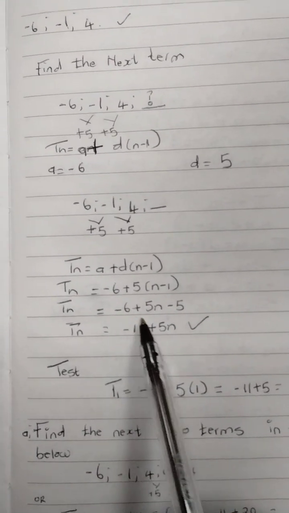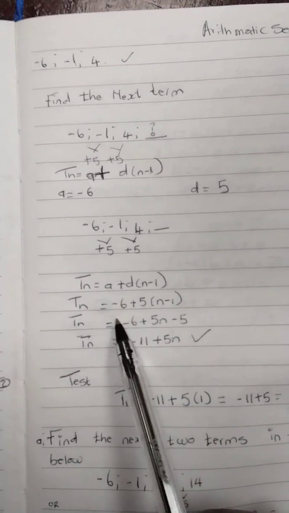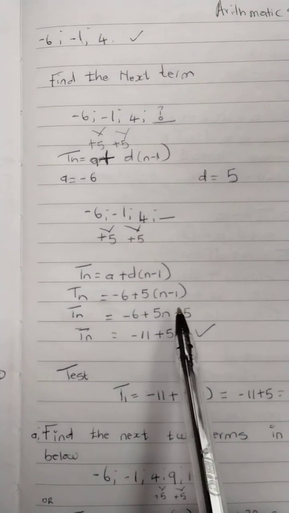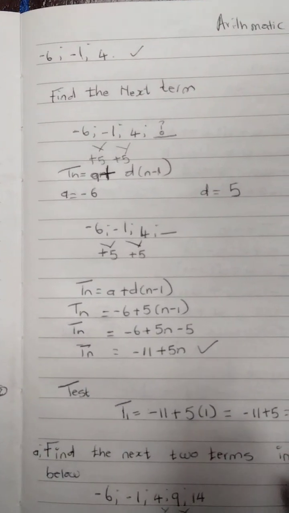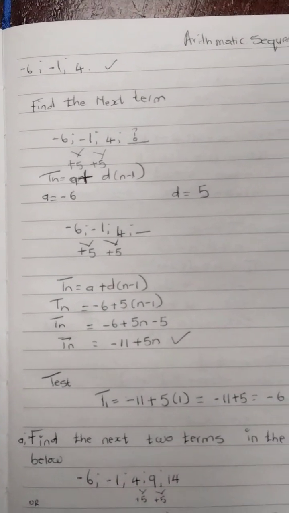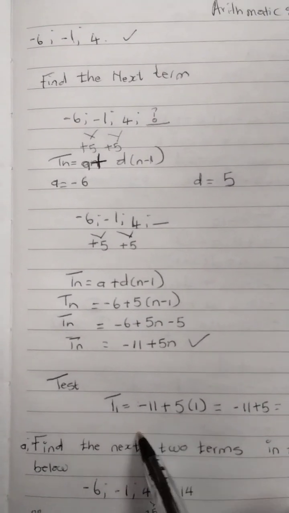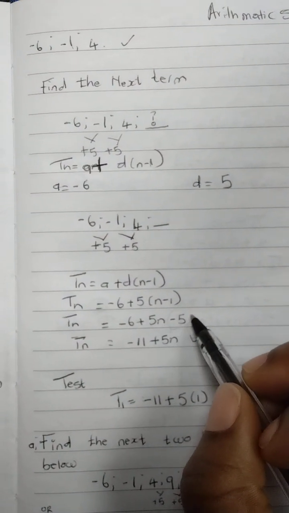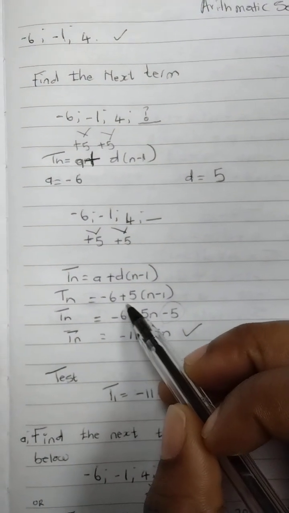So since we have this right here, still we can leave our formula like this. We have to group the like terms together and then add them, minus them, or whatever you're going to do to make sure that the formula is okay. So here in this case, our -5 and -6 are like terms.